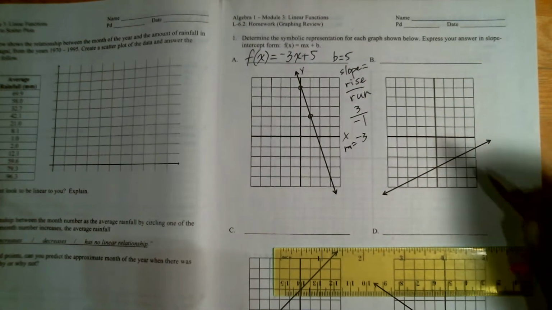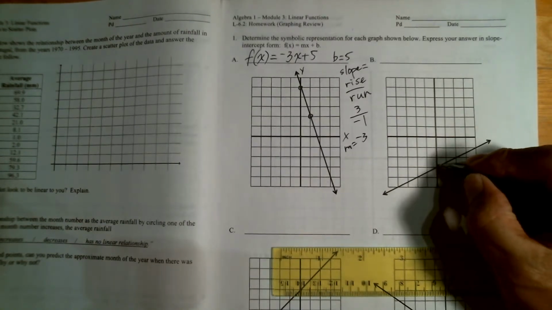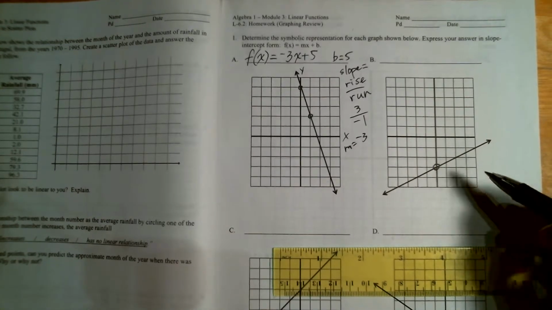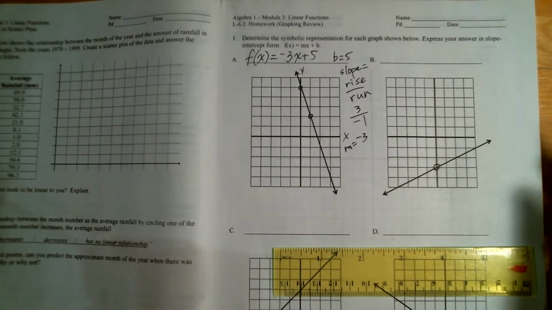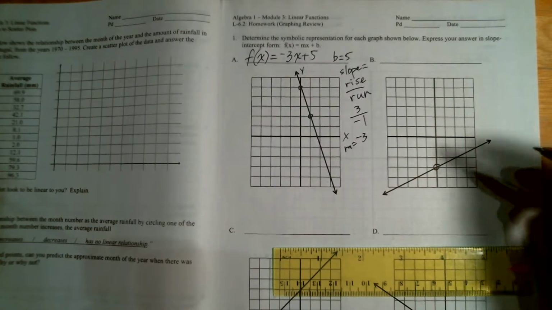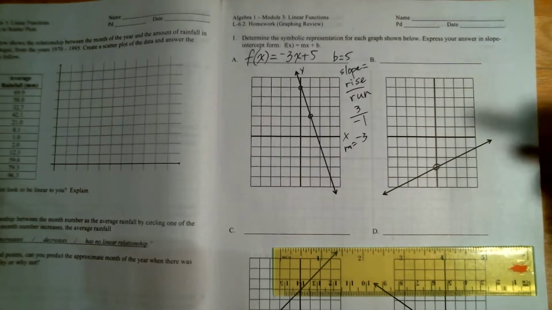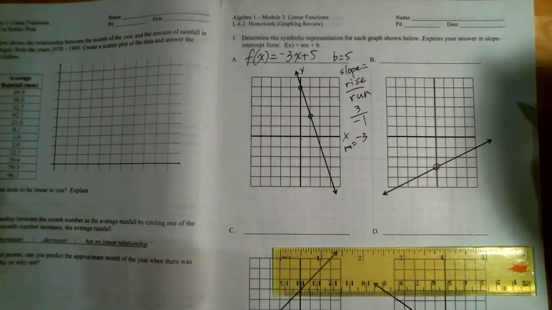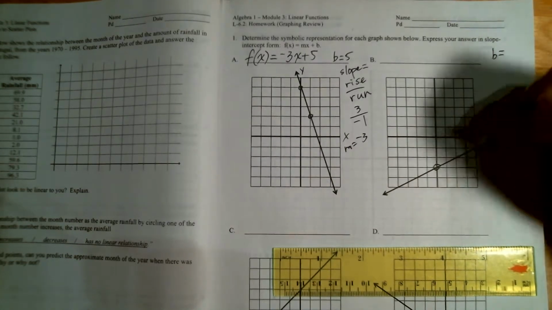Okay, let's take a look at the next problem, problem B. Where's the y-intercept? That's the first thing I look for, right there. And it's convenient because it's a corner point, and I can find the exact value for that. The exact value is 1, 2, 3. Exact coordinate is 0, negative 3. So your b is negative 3.